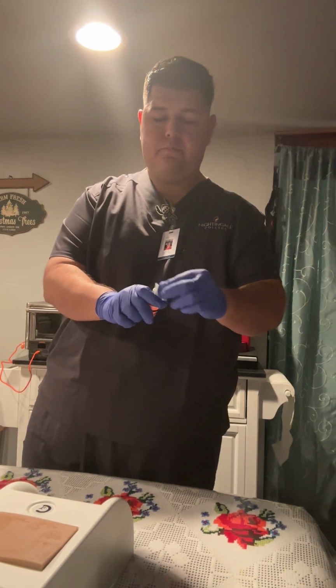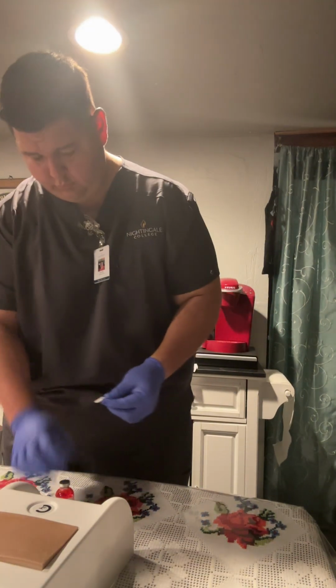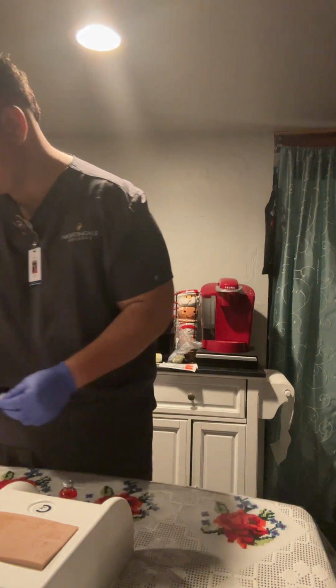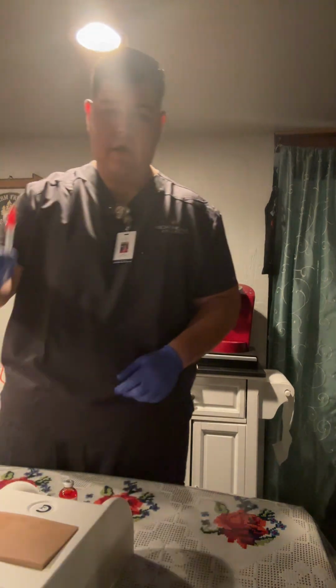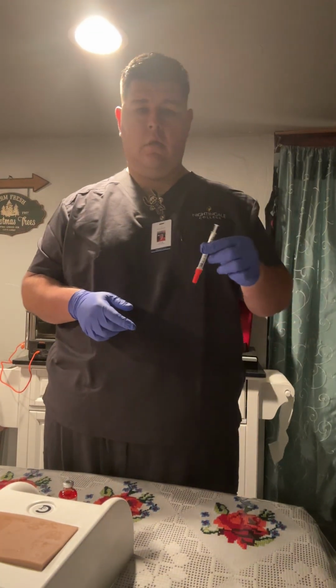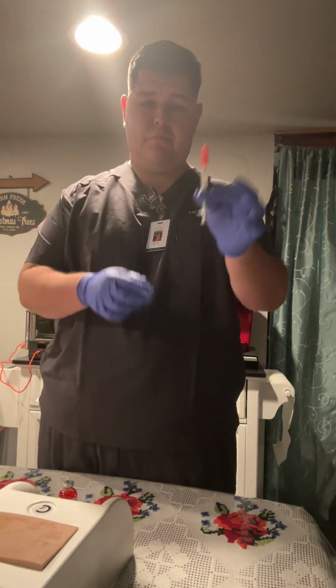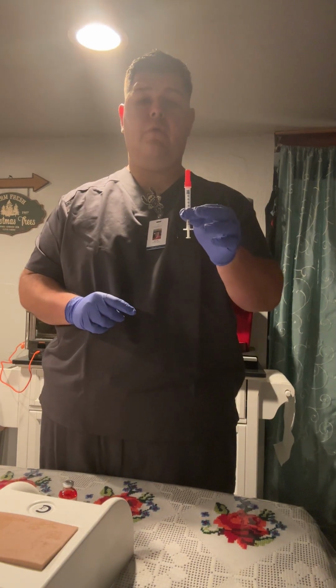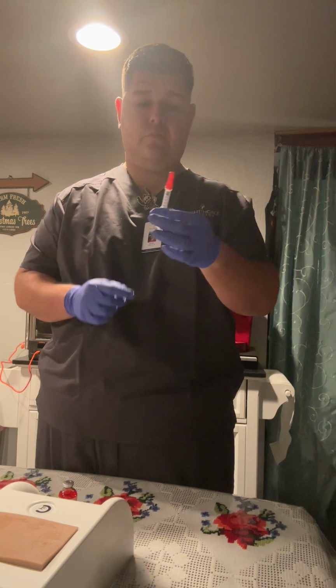Alcohol prep pad here. Discard that. I have my syringe. So I want to hold my syringe up like a pencil, needle up, cap on. I want to then draw 0.1 milliliters of air.